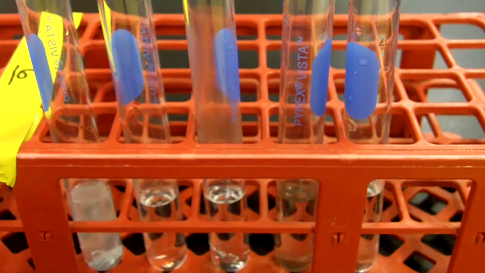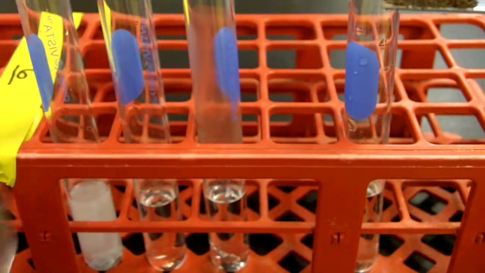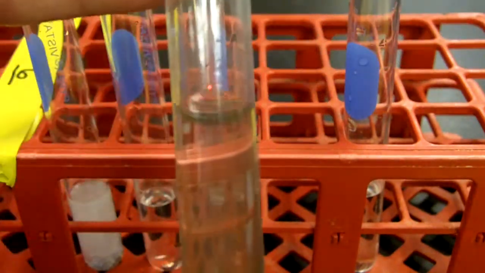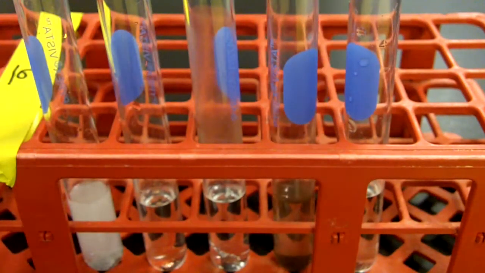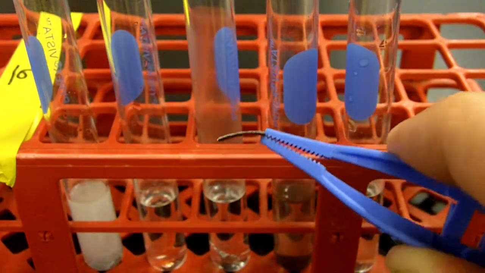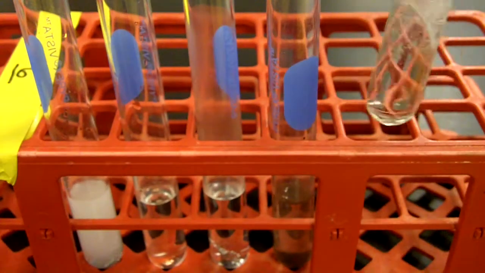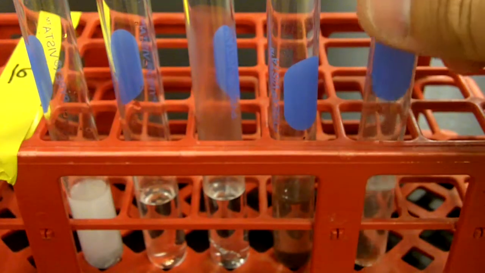And the next one we have is the iron. The iron is granular. It's almost like dirt. So I'm going to get a little bit of this iron on this scoop and just drop it into the test tube. And it sinks to the bottom. The last metal that's going in is magnesium. The magnesium is just a thin ribbon, almost like a ribbon that would be on a balloon. So I'll drop that into the hydrochloric acid in the test tube and give that a little shake as well.